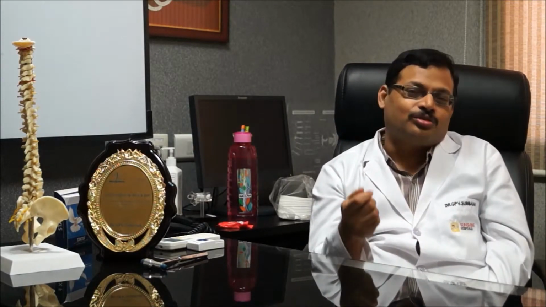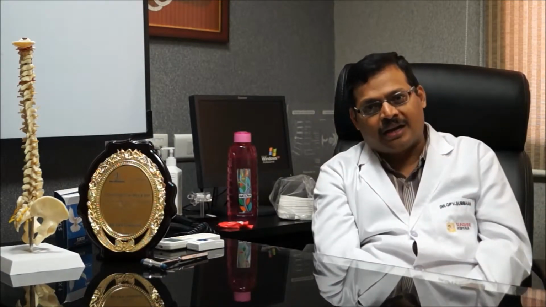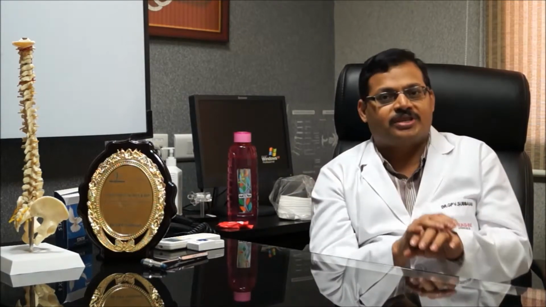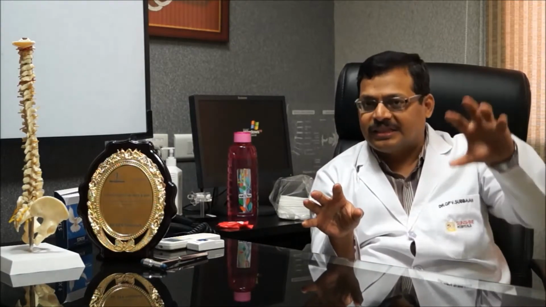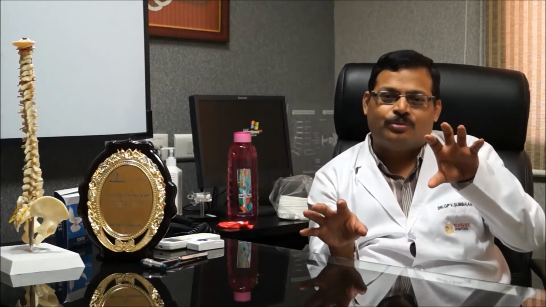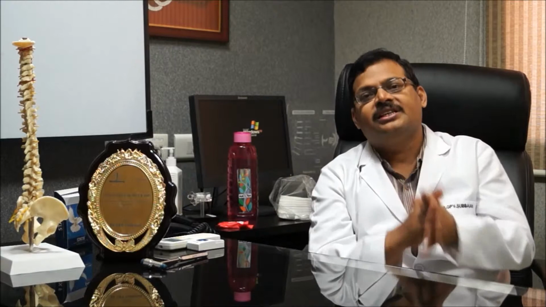The second thing you have to look at is the shoulder blades. From the back, normally both the shoulder blades are at equal level and they are equally prominent on both sides. Whereas in children with scoliosis, one is at a lower level, the other is at a higher level. One shoulder blade is prominent, the other shoulder blade is less prominent. So this can be seen easily if you just look at the child.